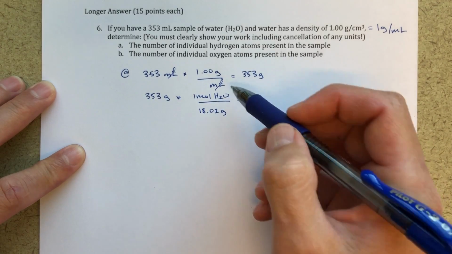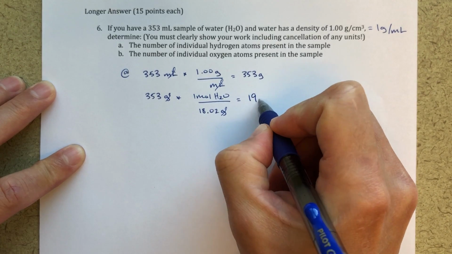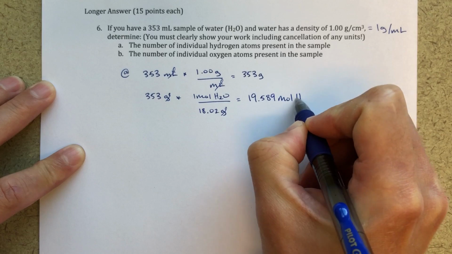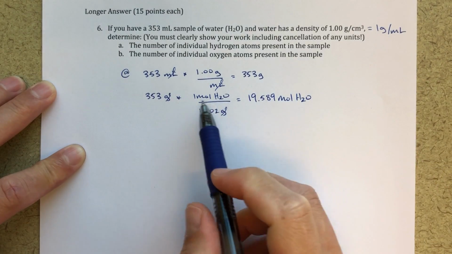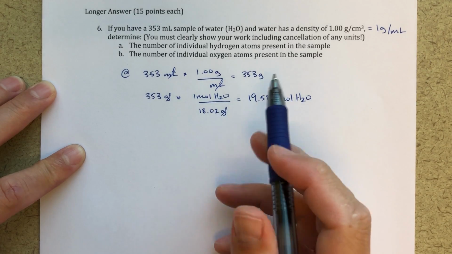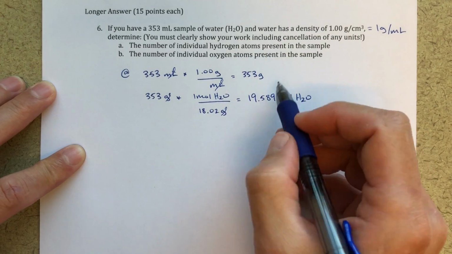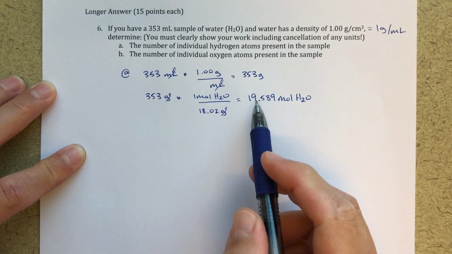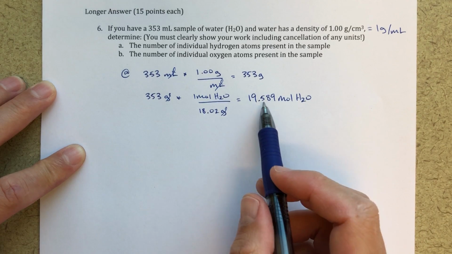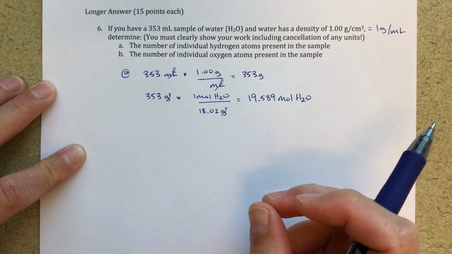So this conversion, again, is really just a unit conversion, and it's going to get me to my number of moles, 19.589 moles of H2O. Like I said, this aspect of the problem is a little bit above where we currently are in class, but I feel like we should be able to do that. So anyhow, 19.589 moles of water. And now we need to figure out, if this is the number of moles of water I have, how many moles of hydrogen do I have, and how many moles of oxygen do I have?